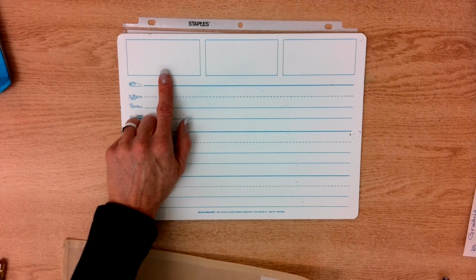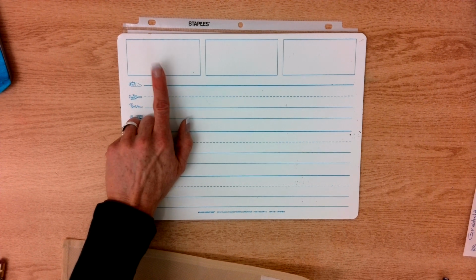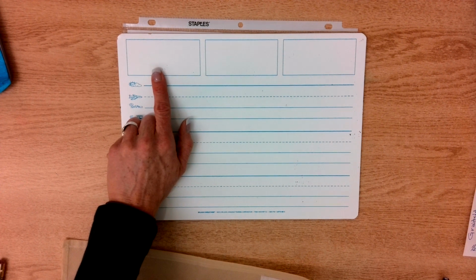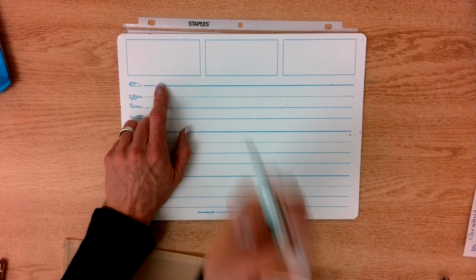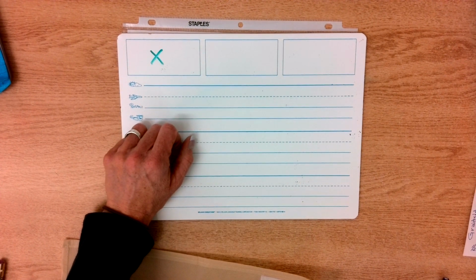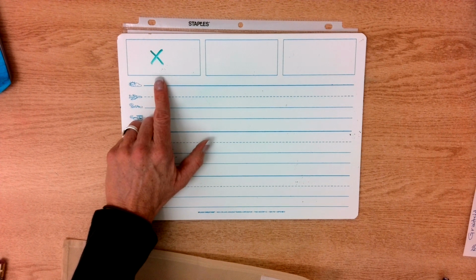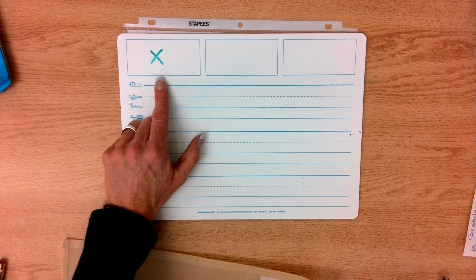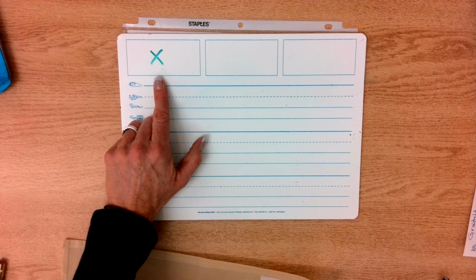What letter makes the Ks sound? Write it right here. If you wrote the letter X, awesome, nice job. And if you didn't, that's okay. But remember the sound that X makes is Ks.